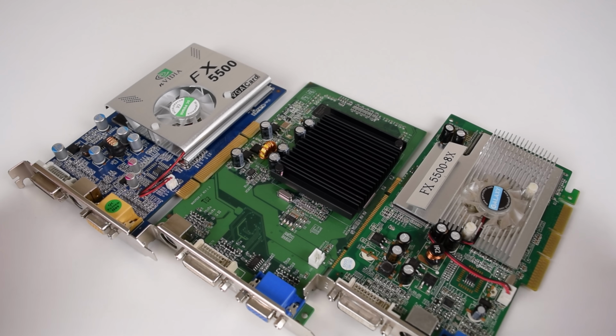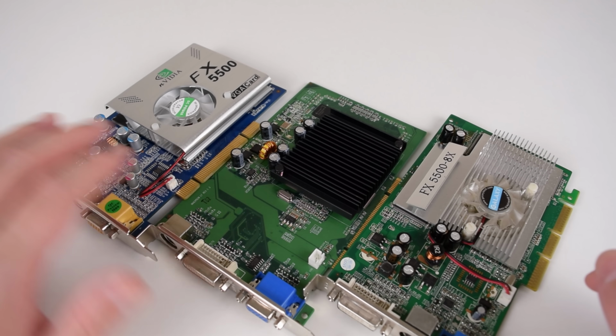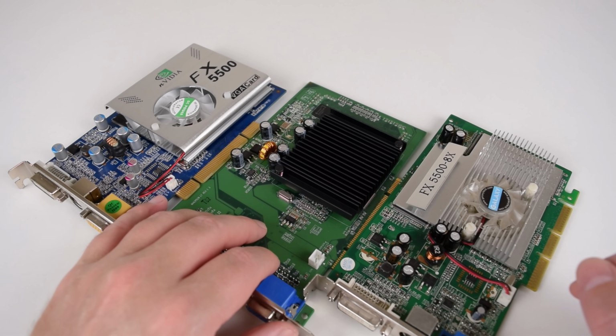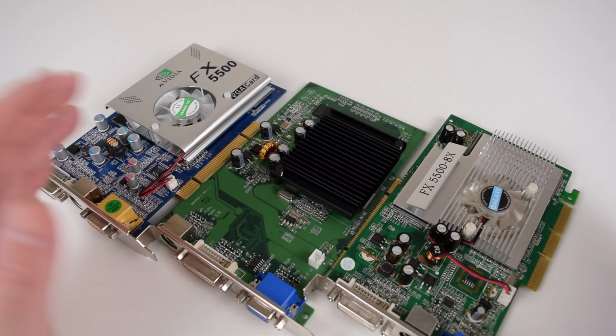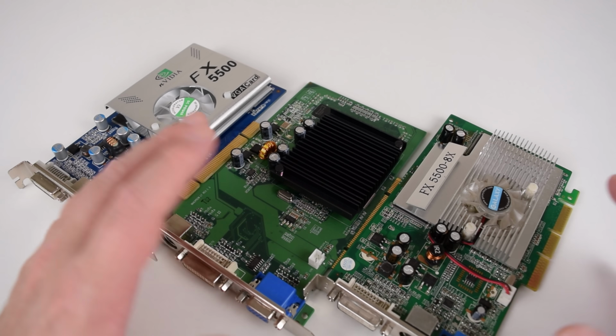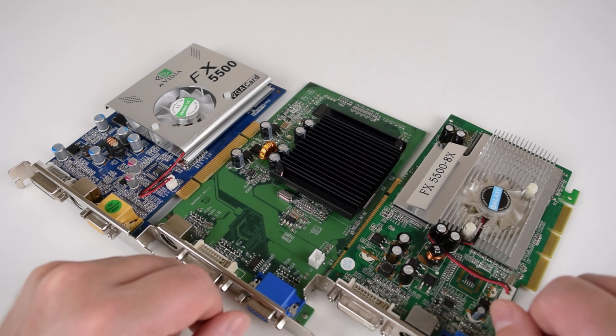So there you have it, guys. That was a nice little comparison between the FX 5500 in PCI and AGP version, and also the PCI 6200. I was quite surprised how well the PCI version of the 6200 did, especially at the higher detail settings. It's not that far off from the FX 5500 with AGP.